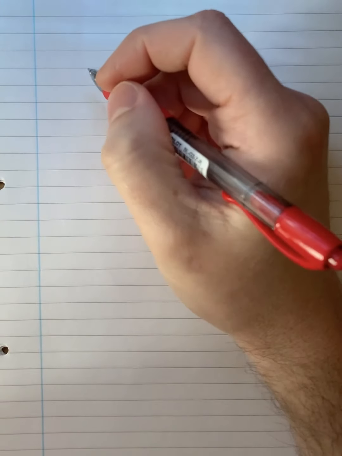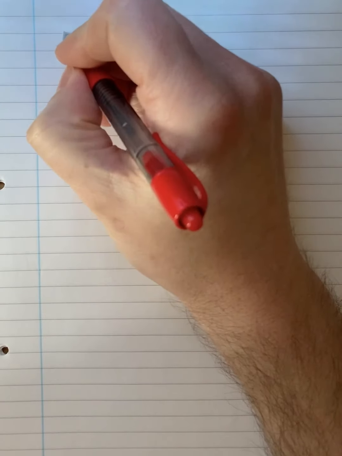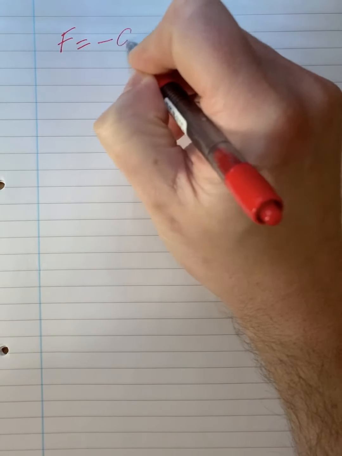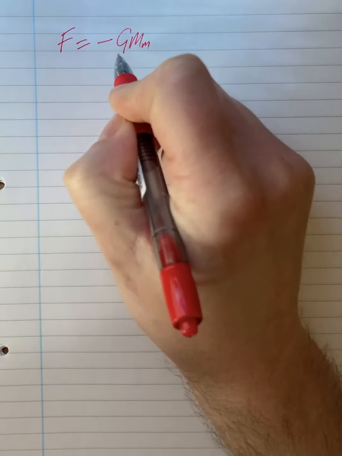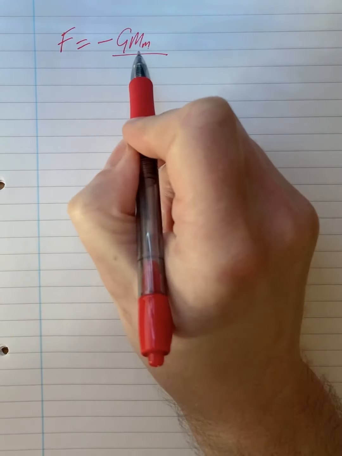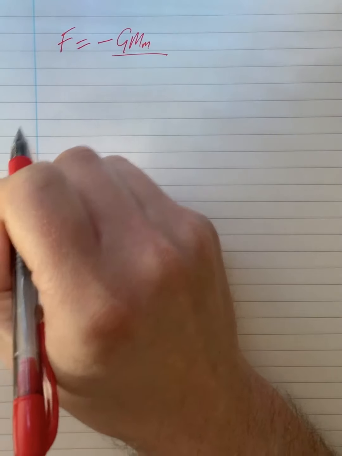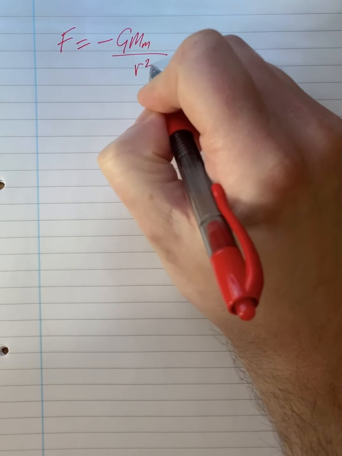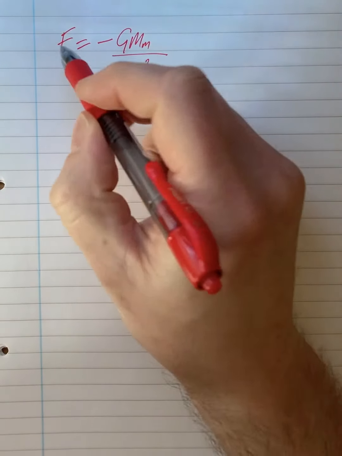Right, what we know so far. We've talked about Newton's gravitational law, which discusses the force between two masses, and that force is proportional to the product of the masses and inversely proportional to the separation squared.